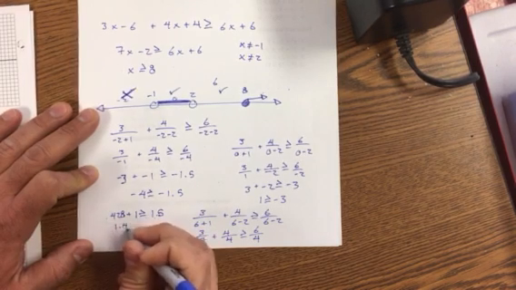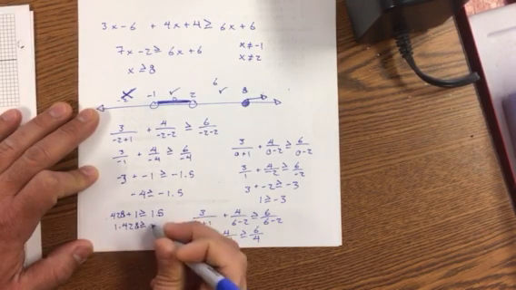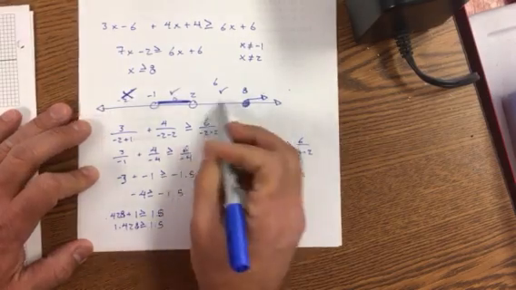That's 1.428 greater than or equal to 1.5. That's not true, so it can't be in here.